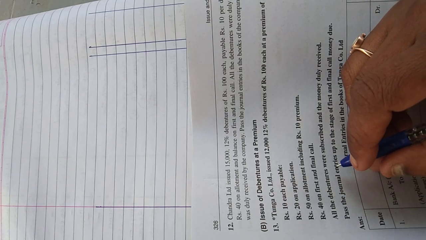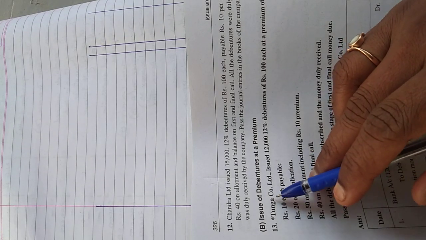This is a 6 marks question on issue of debentures. It's a definite question.